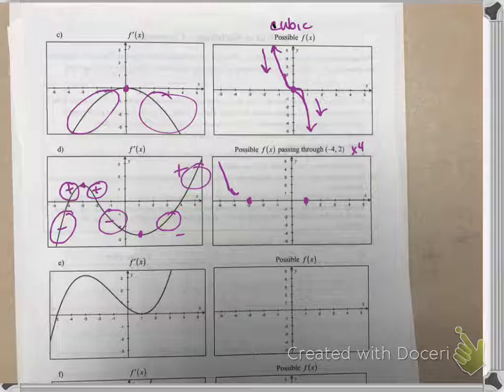So we're decreasing, then it's increasing. And as it passes through 3, it stays increasing. So we're going to have to adjust this. It's decreasing. When it hits 4, it's going to increase. But it's still got to go through 3. All right. I'm stupid.